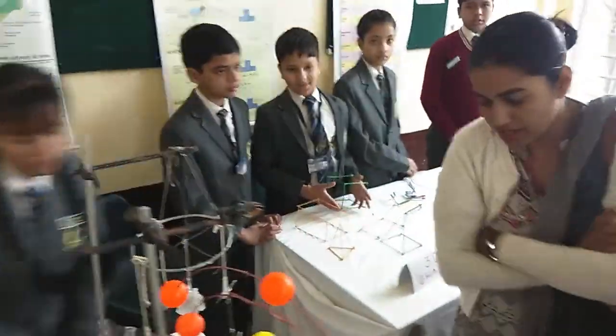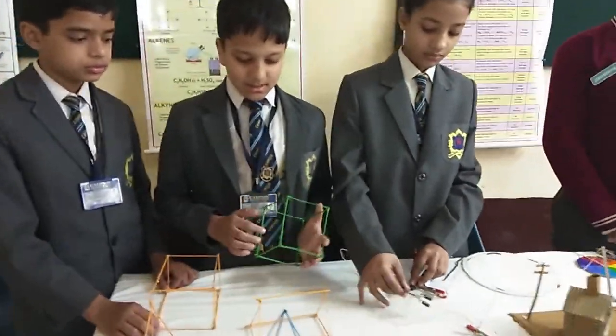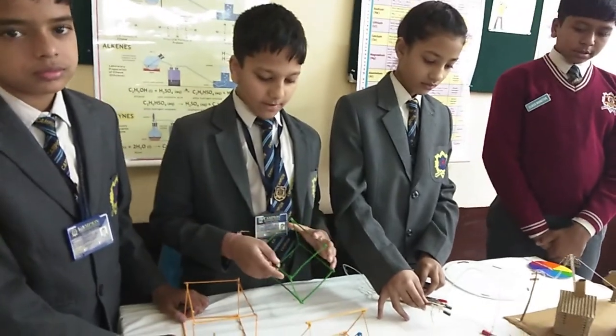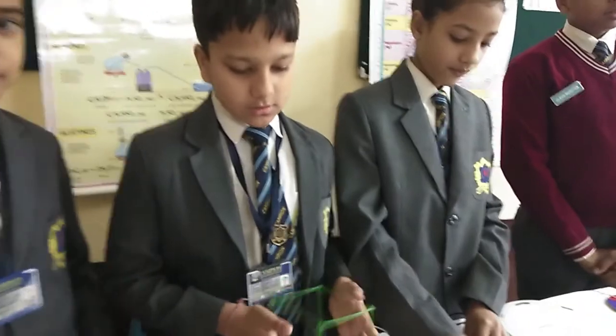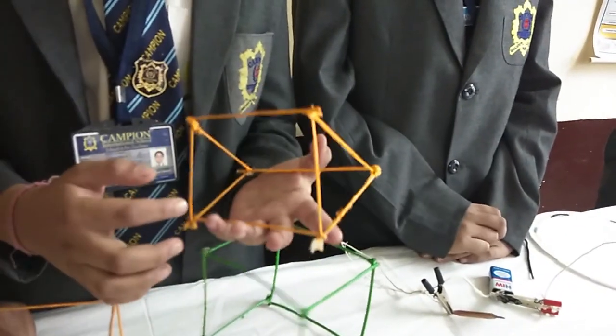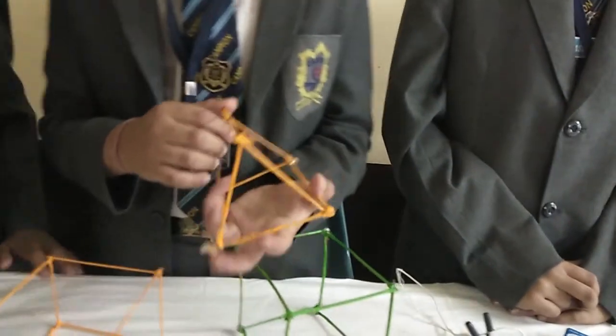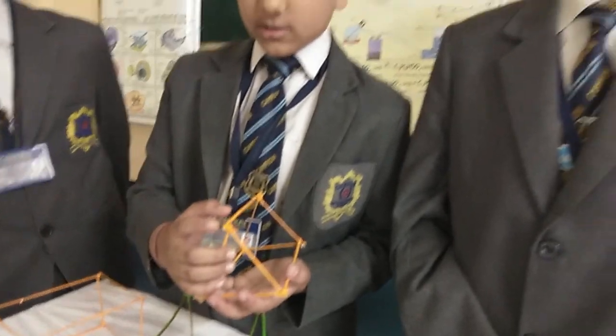Thank you, ma'am. It has 6 square faces. These are the edges. It has 12 edges and 6 vertices. These are the vertices. This is a prism. It has 2 triangular faces and 3 rectangular faces. It has 9 edges and 6 vertices.